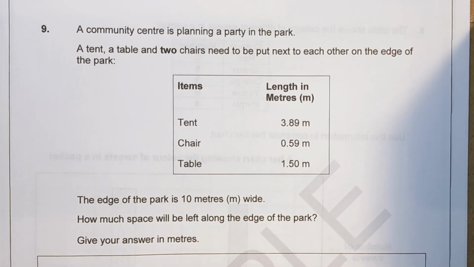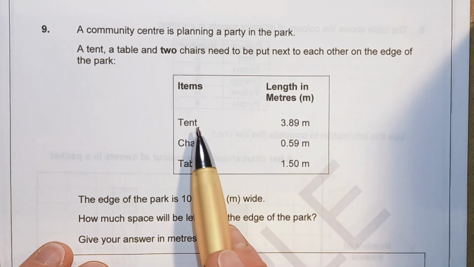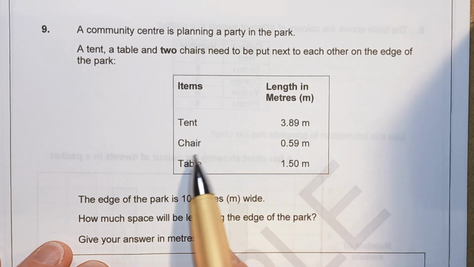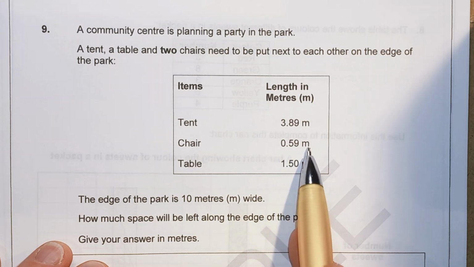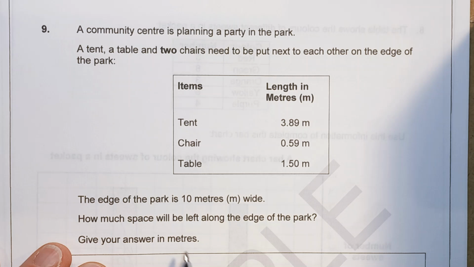Question 9. A community centre is planning a party in the park. A tent, a table and 2 chairs need to be put next to each other on the edge of the park. We've got the length of them. So a tent is 3.89 metres, a chair is 0.59 metres, and a table is 1.50 metres. The edge of the park is 10 metres wide. How much space will be left along the edge of the park? Give your answer in metres.